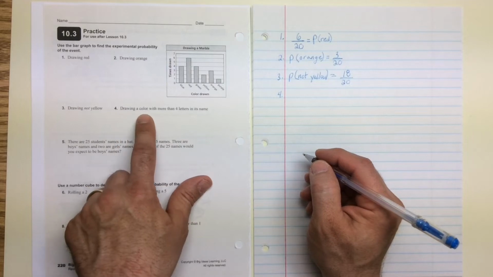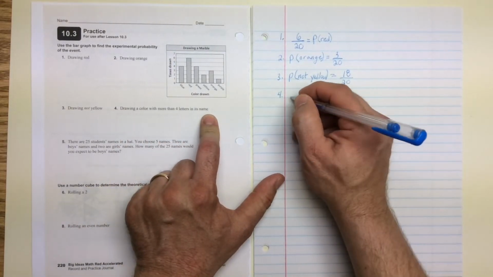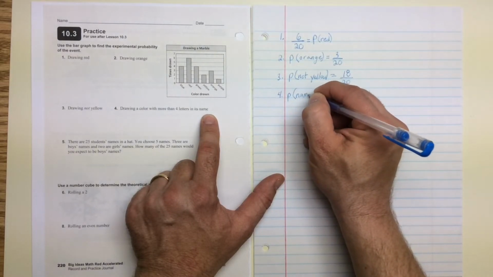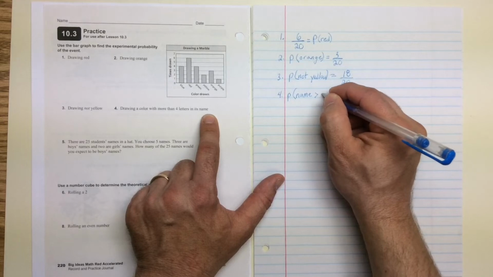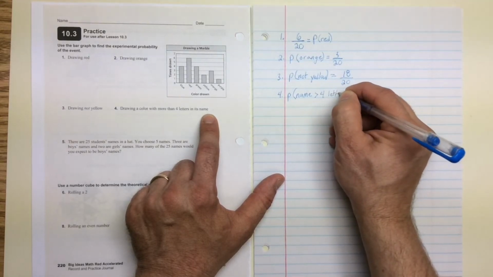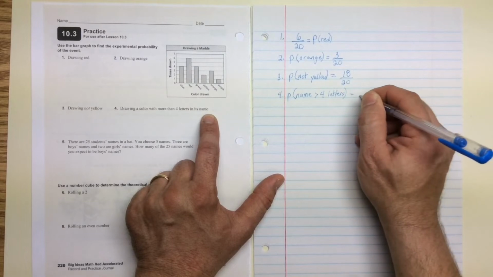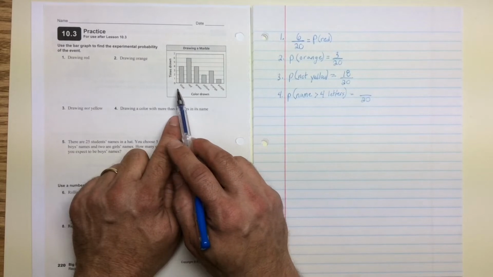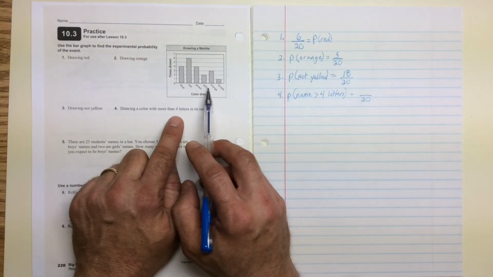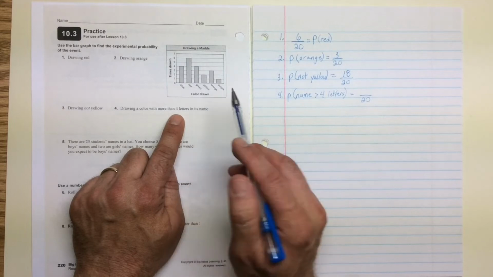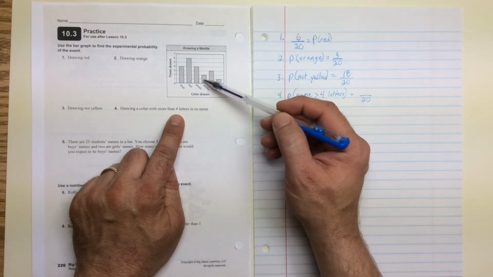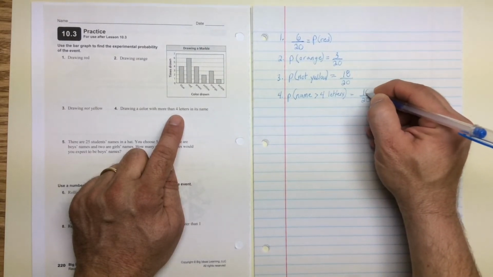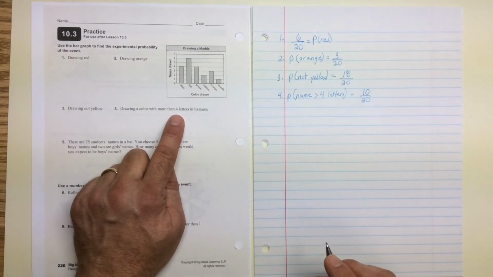And number 4, drawing a color with more than 4 letters in its name. Probability of a name greater than 4 letters. It's going to be out of 20 still. And that one's not greater than, blue is not greater than 4. It is 4. Red is only 3. But green, yellow, orange, and purple all have more than 4. So 1, 2, 3, 4, 5, 6, 7, 8, 9, 10. 10 out of the 20 were colors with more than 4 letters in the name.